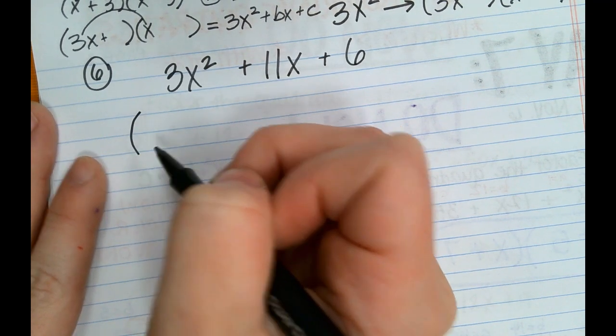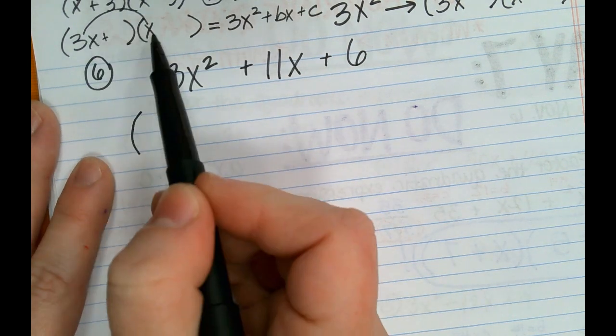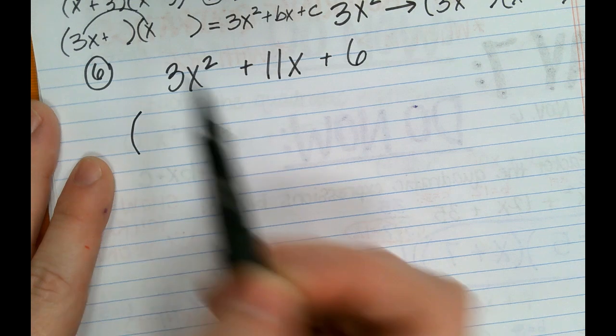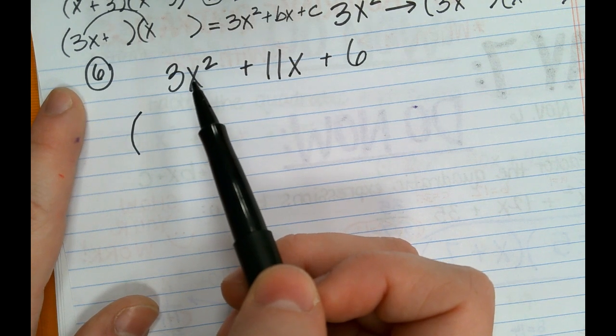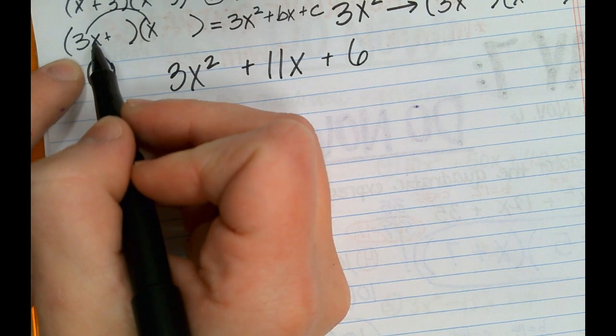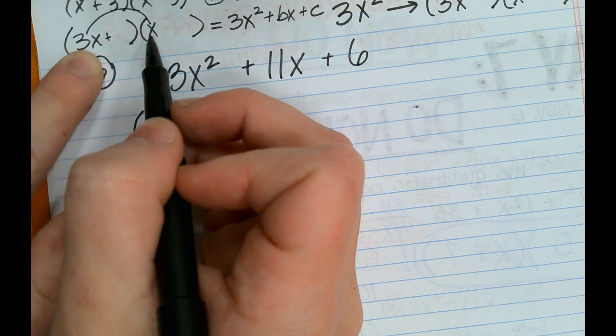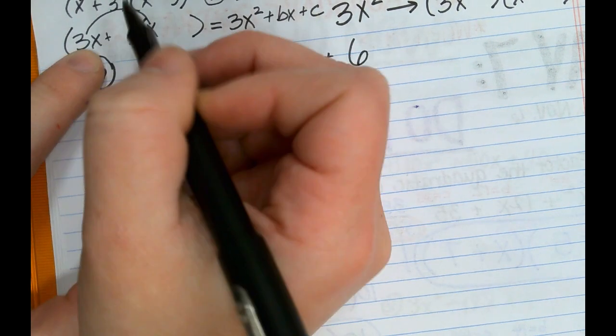Where did the square go? Because it's 3x squared, and you said up there it's 3x plus, multiply x, it makes it 3x squared, but where did the square already go? Because it wasn't your already x's. Your x is on... 3x squared.